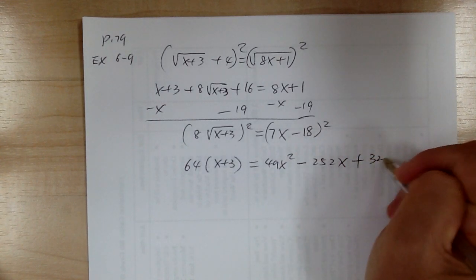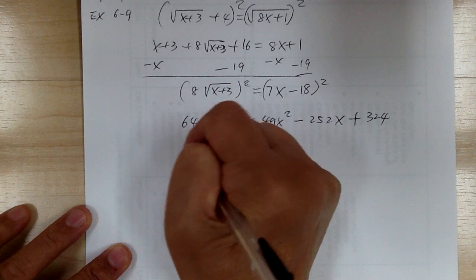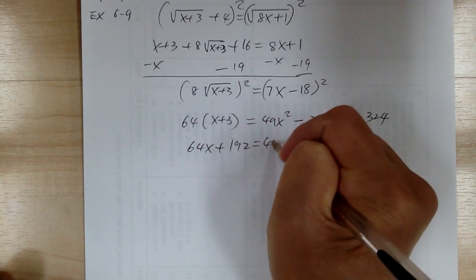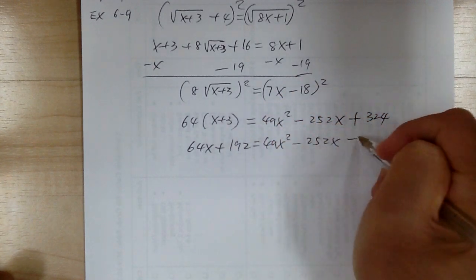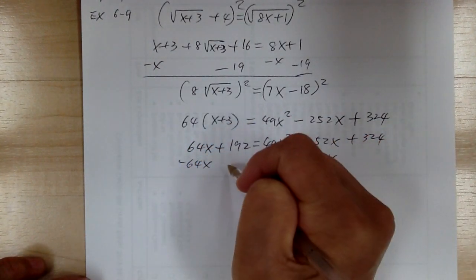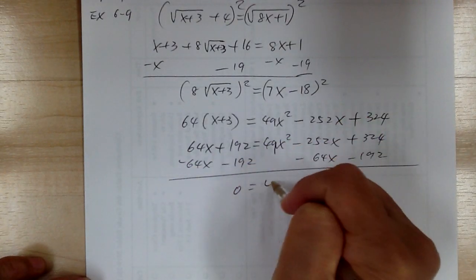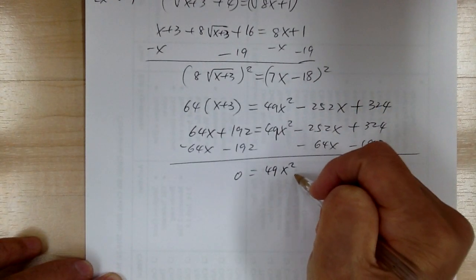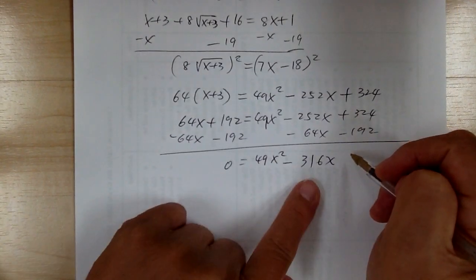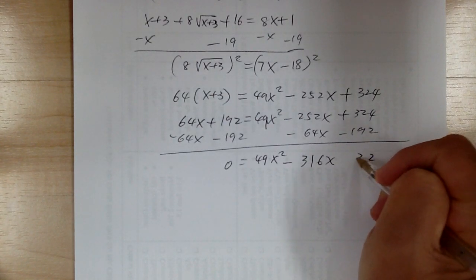We give you 324. Okay, so now I can make it equal to 0, so you can do the factoring. So this would be 64x plus... Okay, so you can just work out the math. So minus 64x, minus 64x, minus 192, minus 192. So I got 0 equal to 49x squared minus 316x, and this one would be 2, 3.